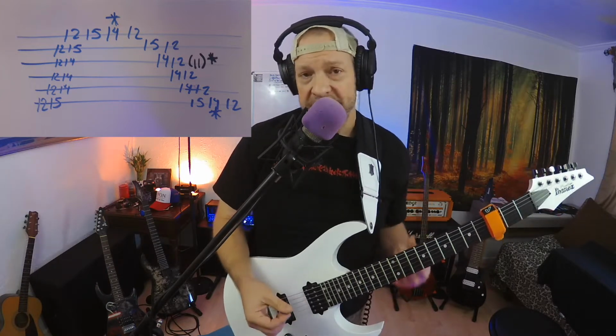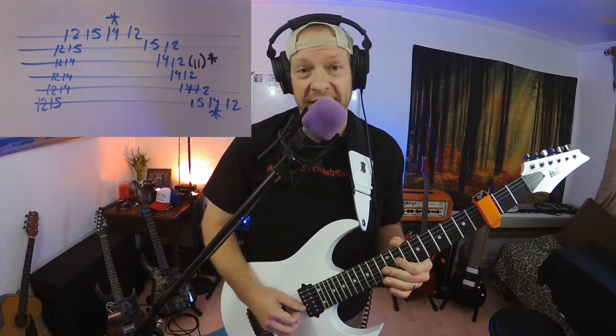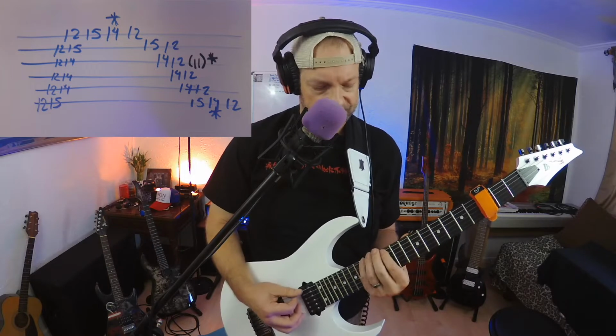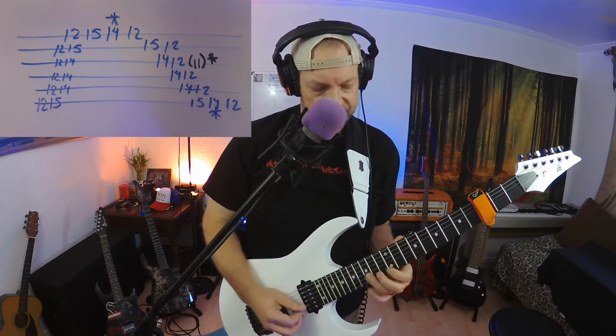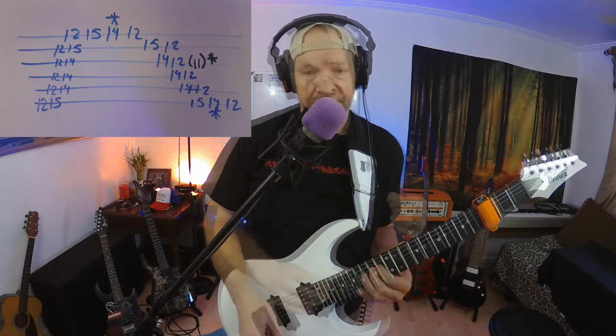Now, the other place we can add the ninth that is sort of within this scale is going to be the 11th fret of our G string. So now you have 3 places where we can add that ninth to our E pentatonic scale.